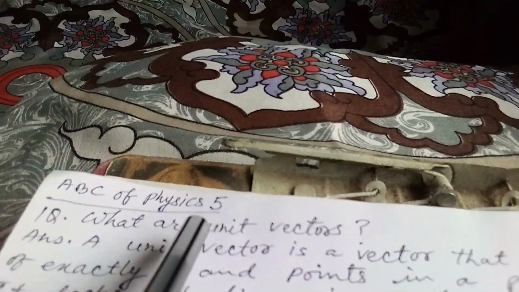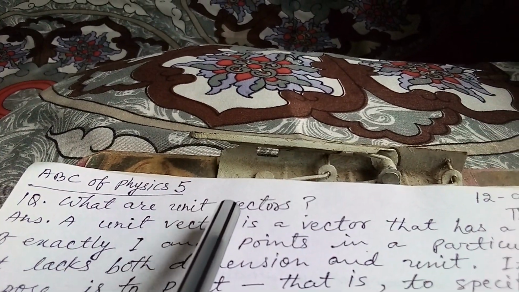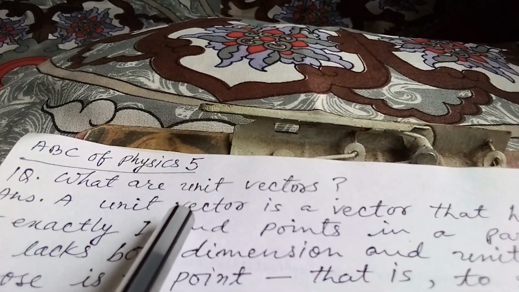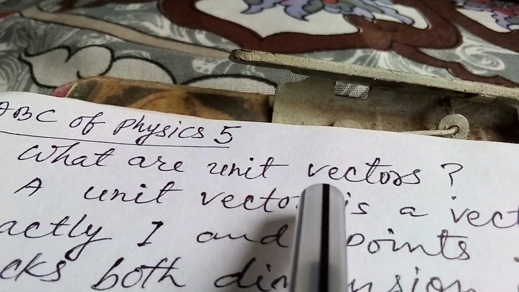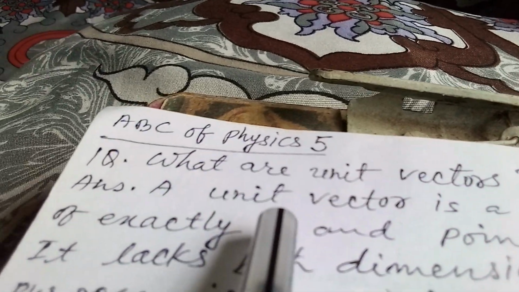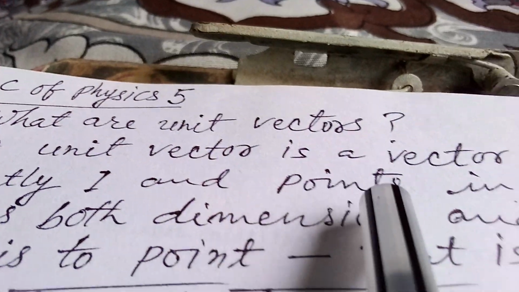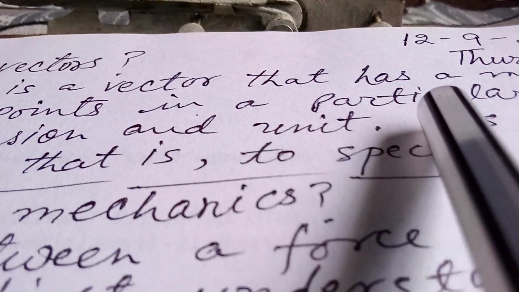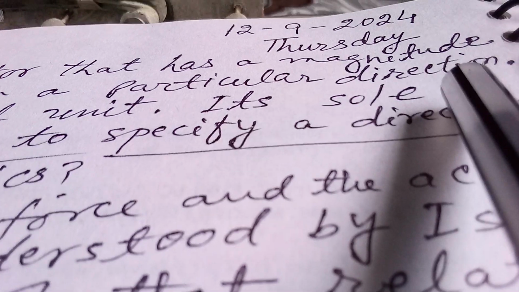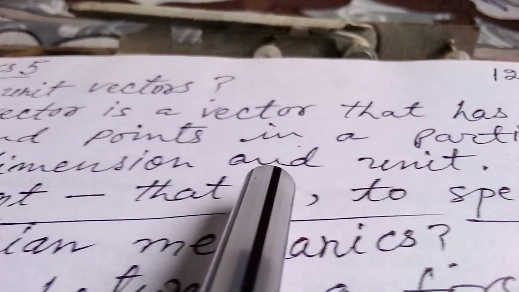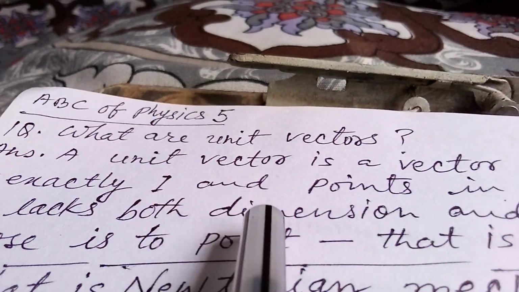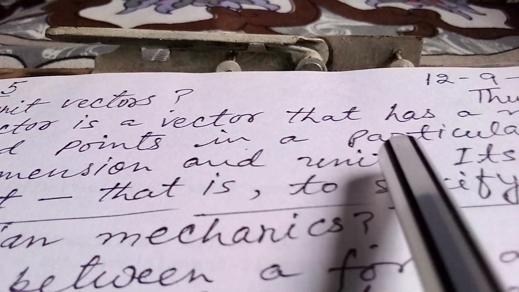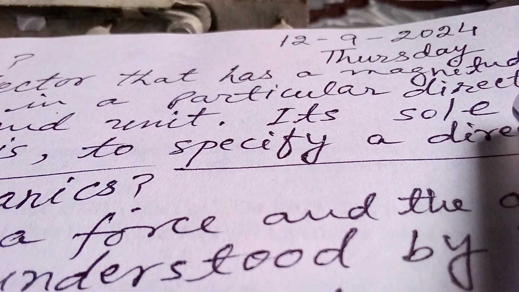Today I am going to discuss ABC of Physics 5. Some questions are as follows. The first question is, what are unit vectors? Answer is, a unit vector is a vector that has a magnitude of exactly 1 and points in a particular direction.